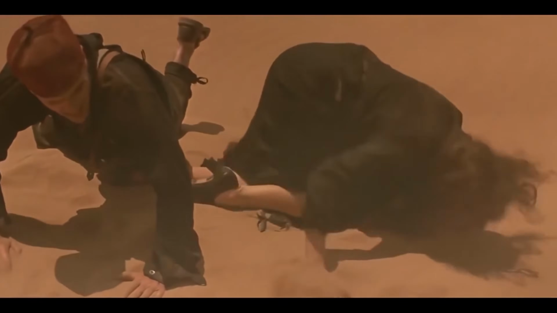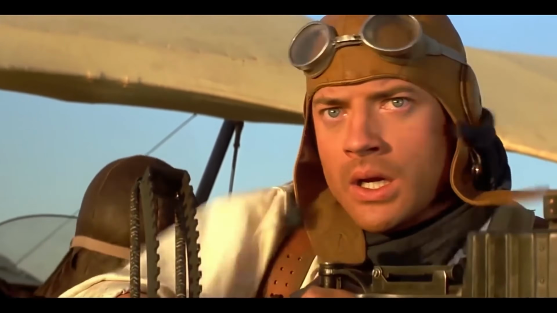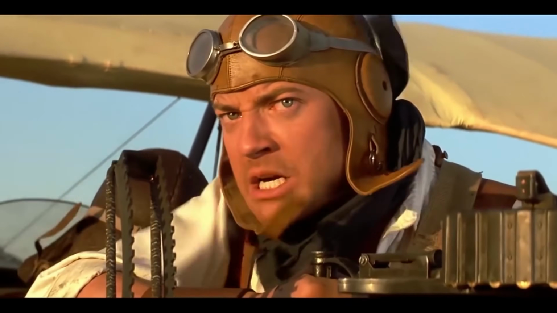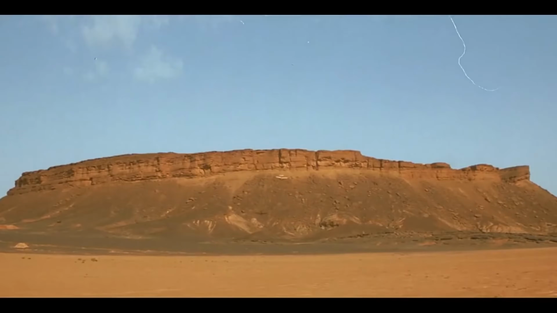So here's the scene of the sandstorm. They get kicked out. Imhotep is traveling with them. They're flying in an airplane, and he wants to stop them. So he summons the sandstorm from the ground. So that's where we're at. Brendan Fraser sees it. He tells his buddy a quip, pedal faster, and you see them come over this crest, and here's where the effect really starts.